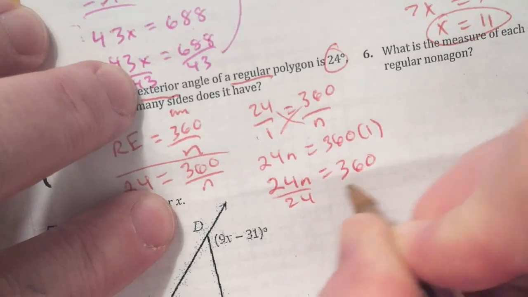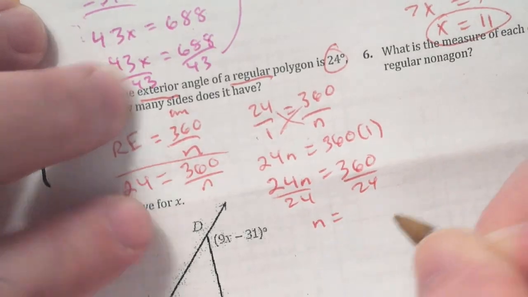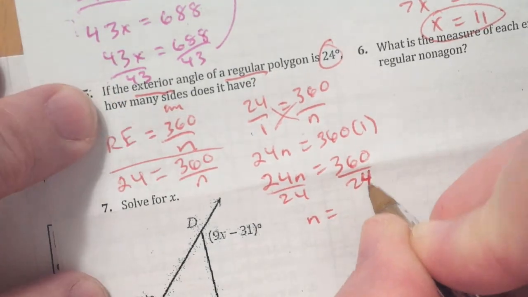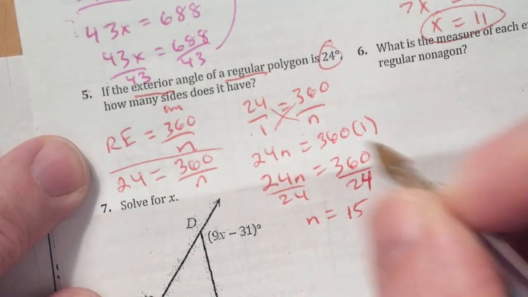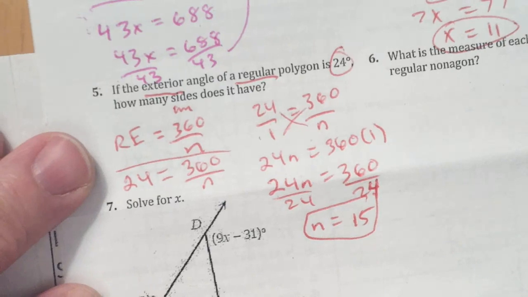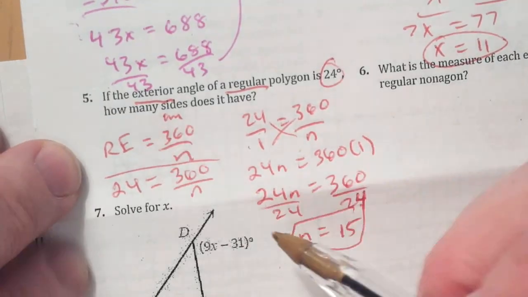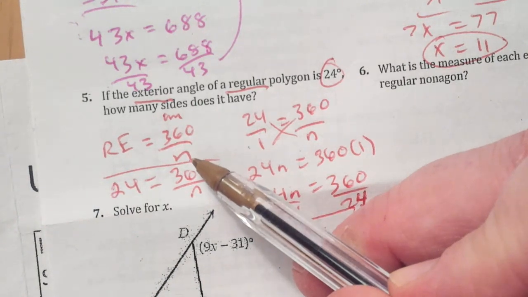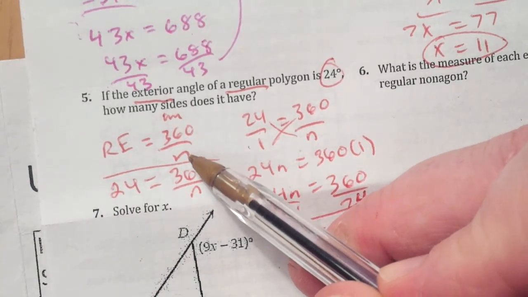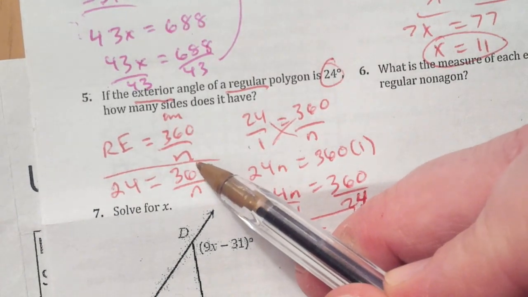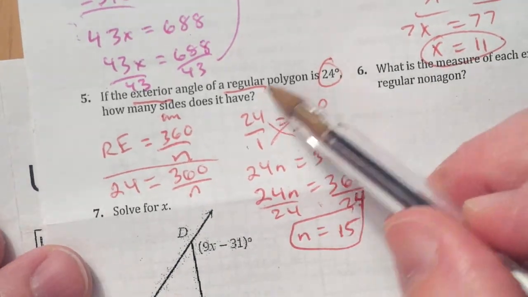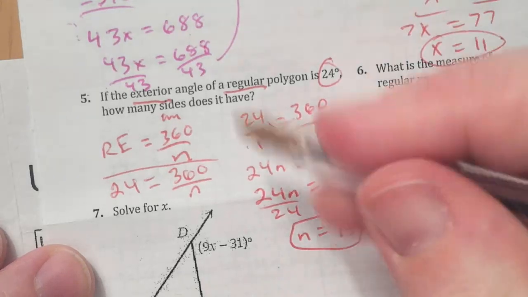We're going to divide both sides by 24. And you get n equals 360 divided by 24, which is n equals 15. That's how many sides you have, 15. Now, some people might accidentally put the 24 down here. This is just one of those problems where if you put it in the wrong spot, you just happen to get the right number, but that's not always going to work. So make sure you do this the correct way so you don't mess up.